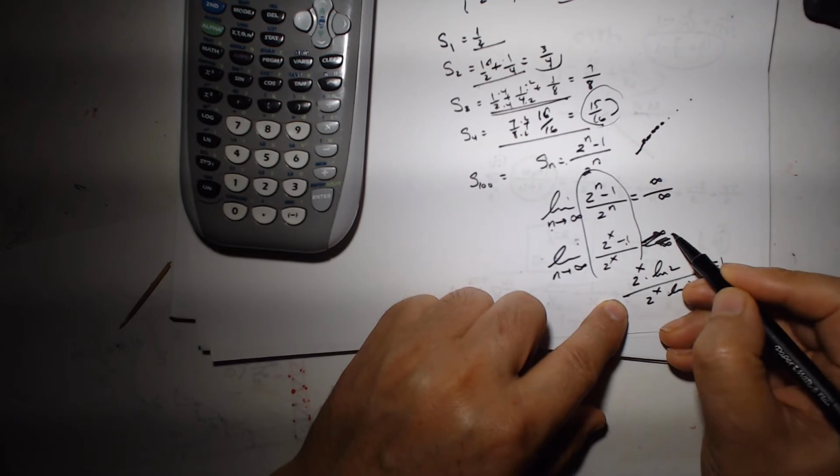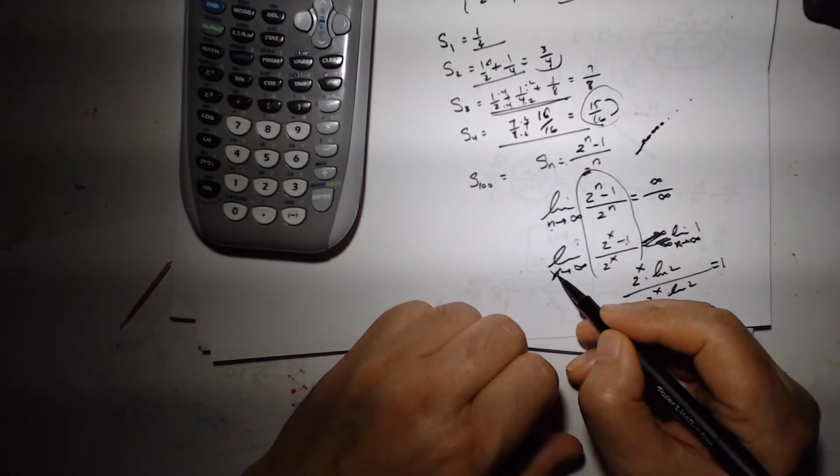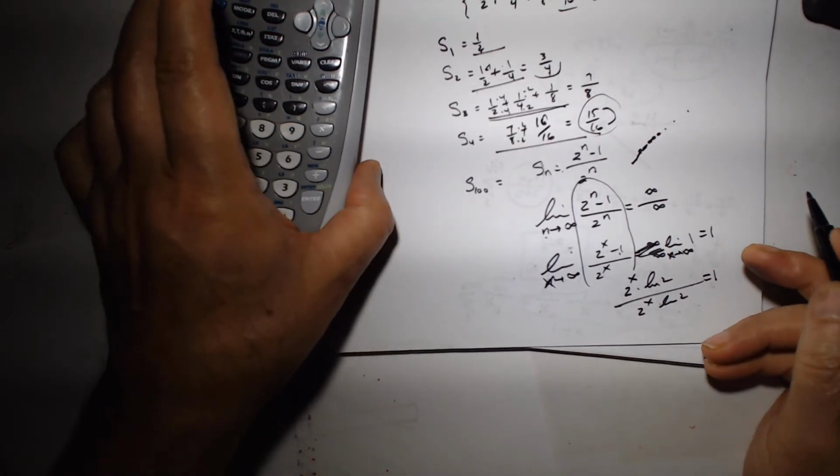This is 2 to the power of x times natural log of 2 over itself, which is 1. And what is the limit of 1 as x goes to infinity? That should be 1. And we are getting 1.